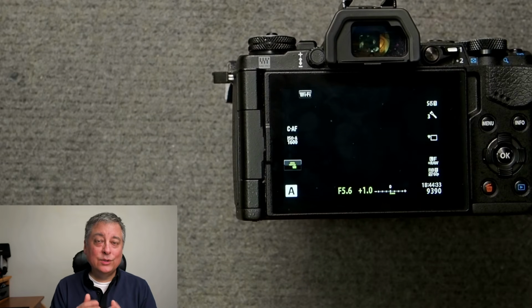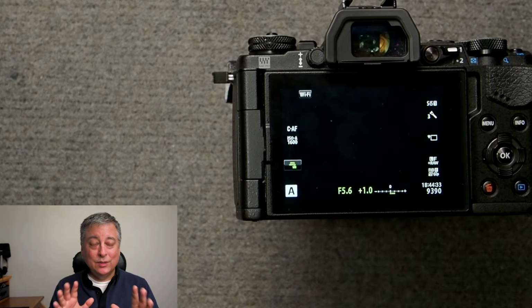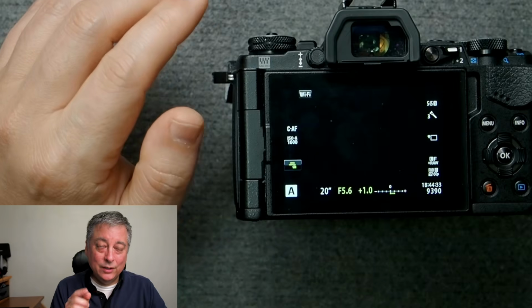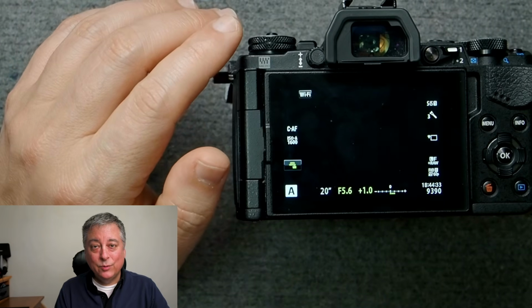If you turn it to low, standard, high, especially high, and you're at high ISOs, the image can start to get a little mushy and soft. So I don't like to use it. If I'm going to do any noise reduction, I like to do that in software on my computer.